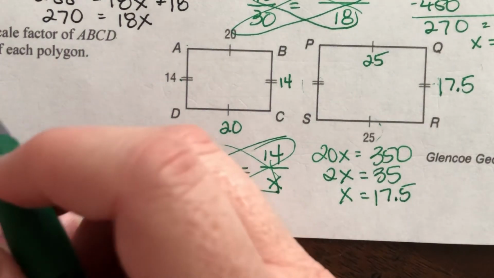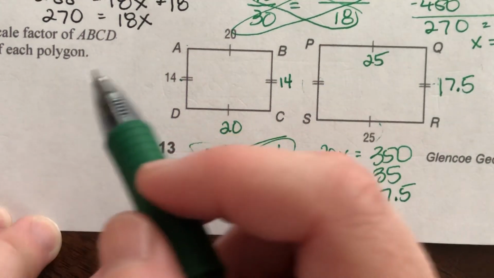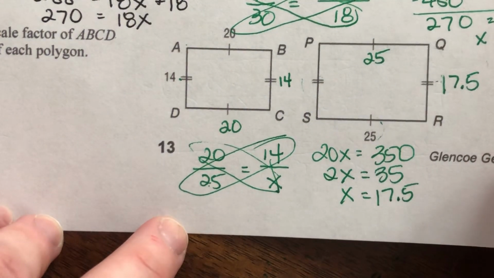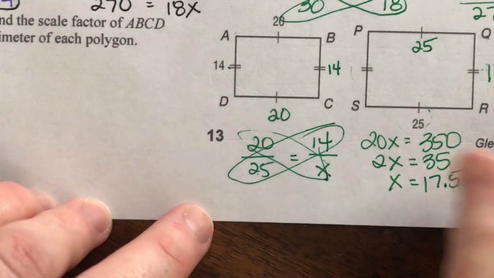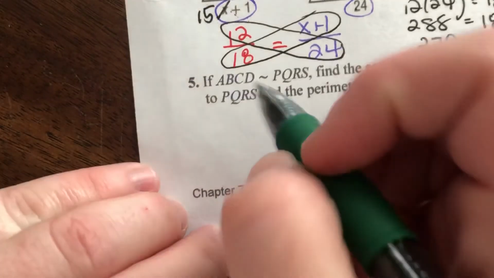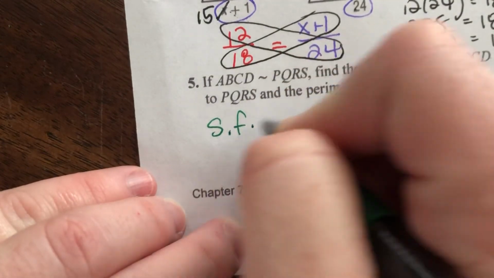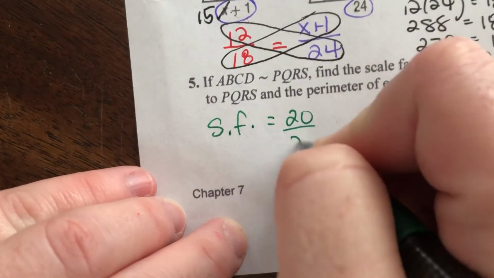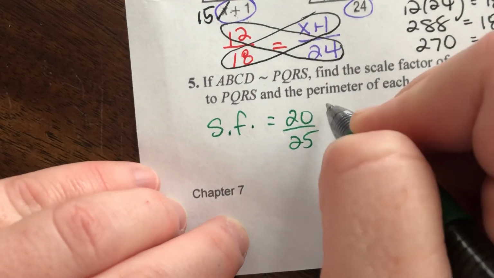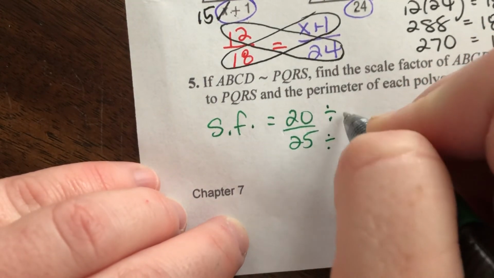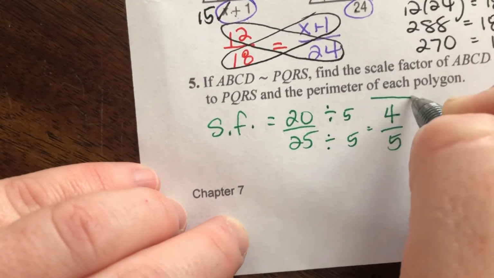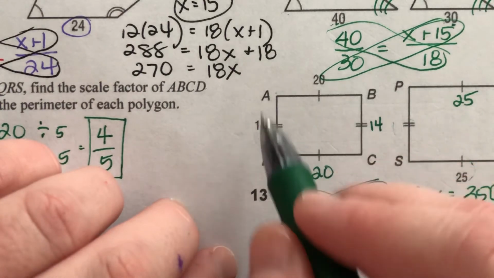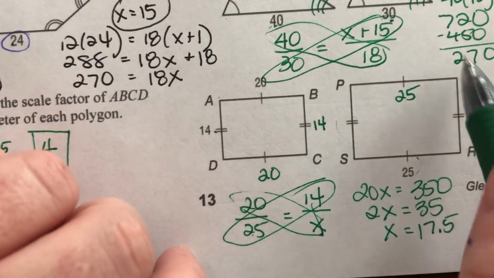Okay, so it said find the scale factor of ABCD to PQRS. I guess the scale factor is the 20 to 25. So scale factor equals 20 over 25, which if we simplify that, I can divide the top and the bottom both by 5. I get 4/5. So my scale factor is 4/5. For every 4 units here, there are 5 units here, right?